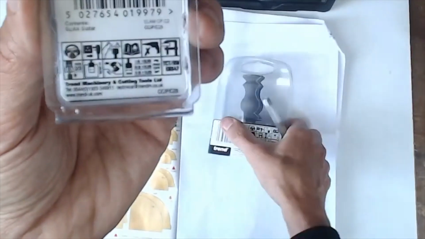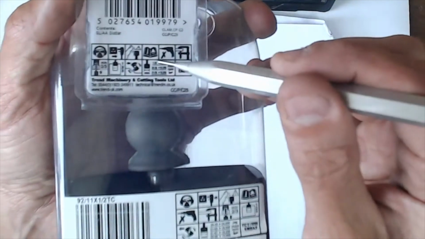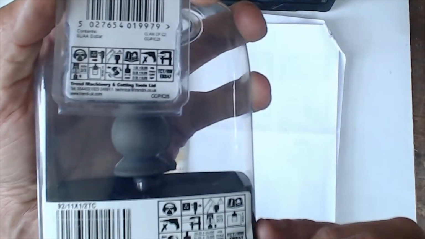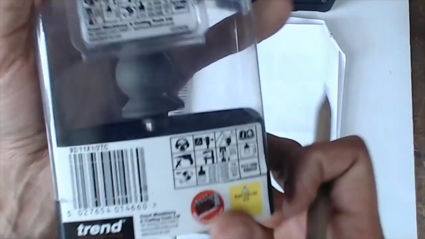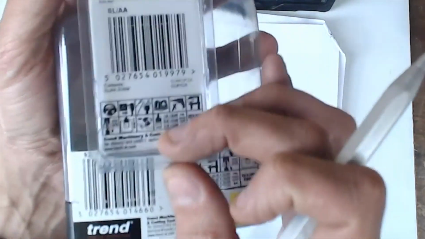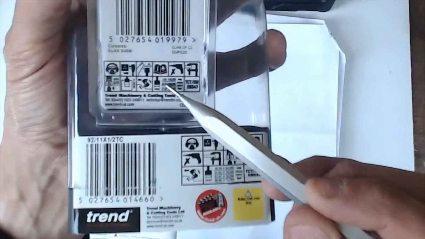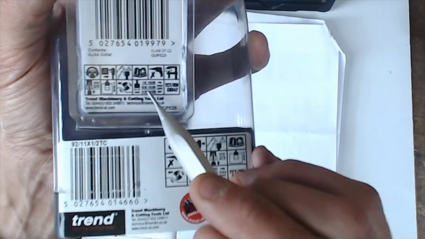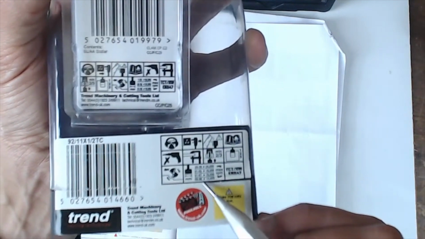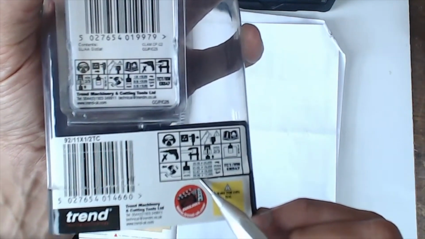So these two bits of packaging cover every cutter from 1 millimeter up to 86 millimeters, which is pretty much the extent of Trend's range, from the tiniest of straight bits to the biggest of panel bits.